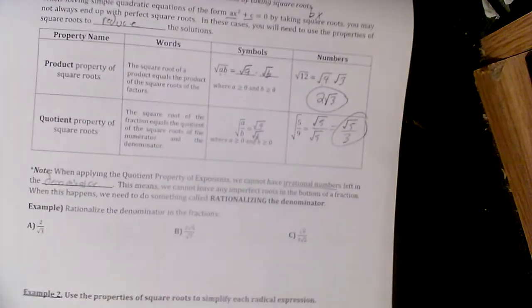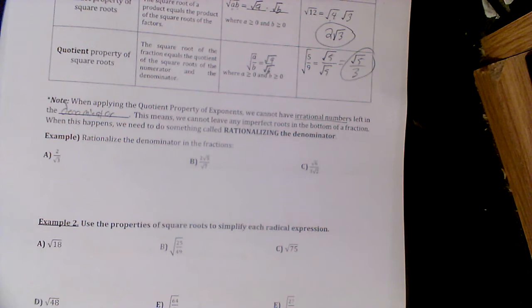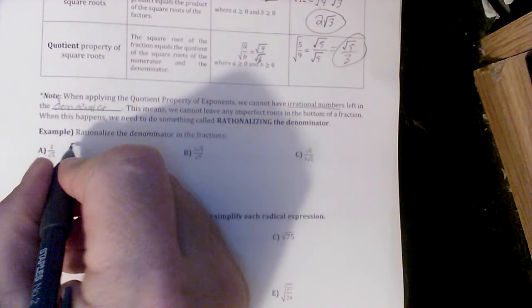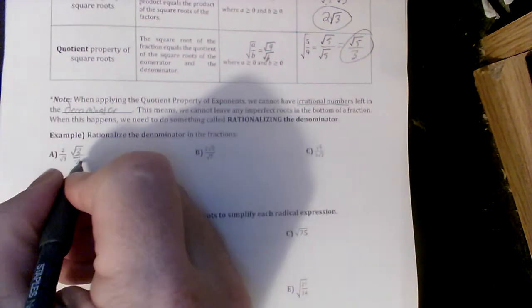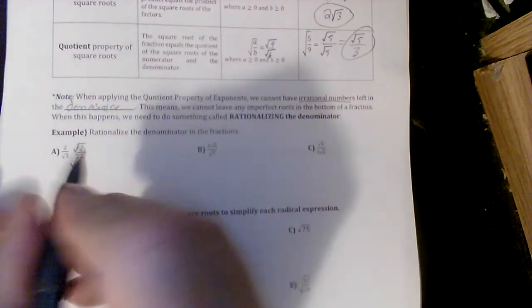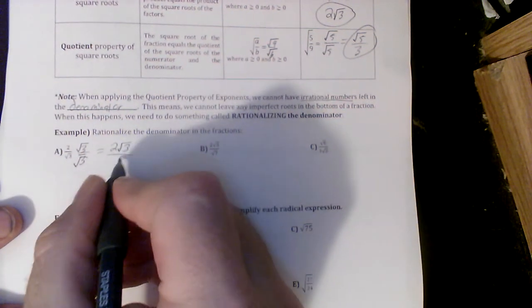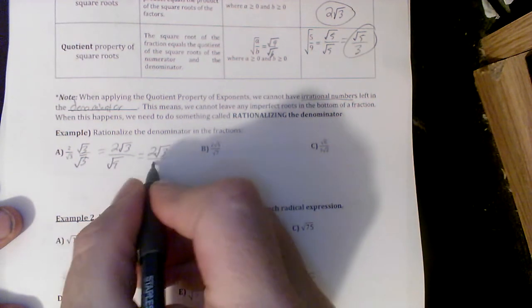Alright, this means we cannot leave any imperfect roots in the bottom. When this happens, we need to do something called rationalizing the denominator. What you do to rationalize the denominator is you multiply by 1. So watch me multiply by 1. Rad 3 over rad 3 is 1. But it does something nice. We got 2 rad 3 up top, but it changes the bottom into radical 9, which we know is just 3.